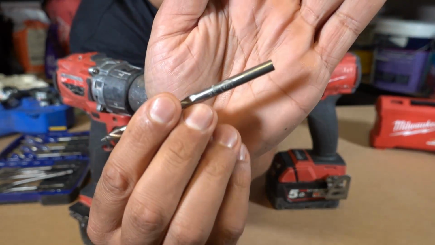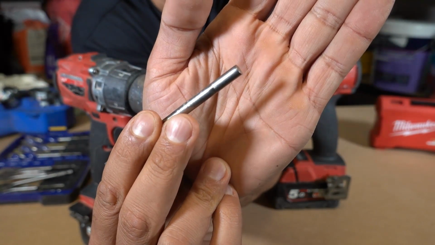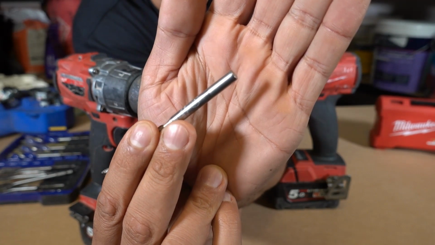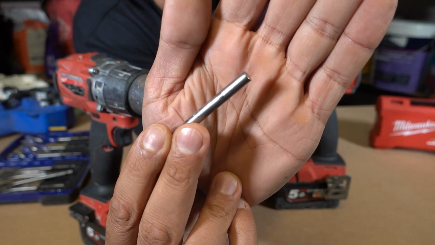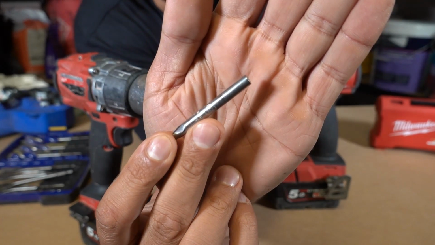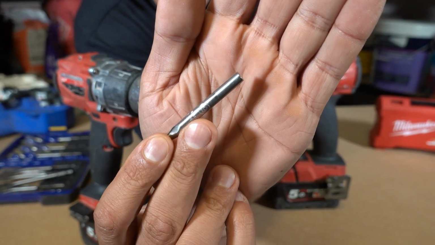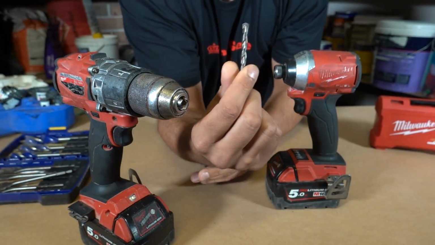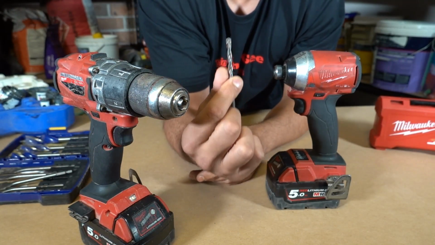But one thing you have to note is the shape of the drill bit on the back. You can see there, this one here is specifically designed to go into your drill driver. So there's no specific shape on the back apart from being a cylinder. No other little grooves or anything else on the back. This one here is designed to only go into your drill driver.